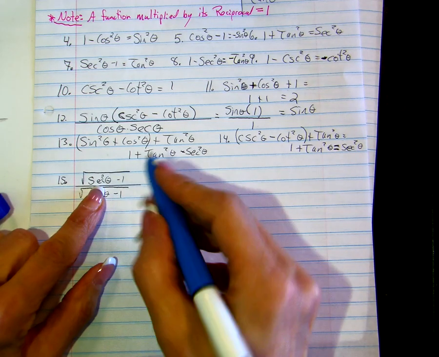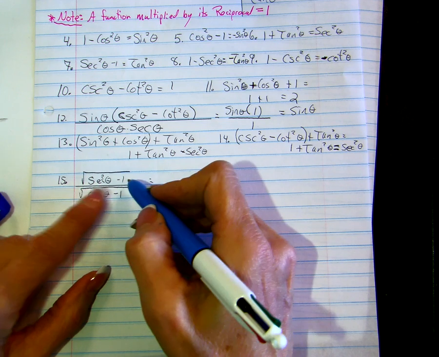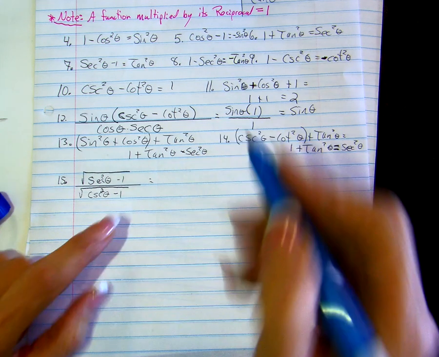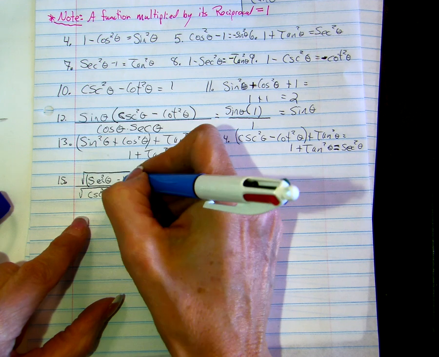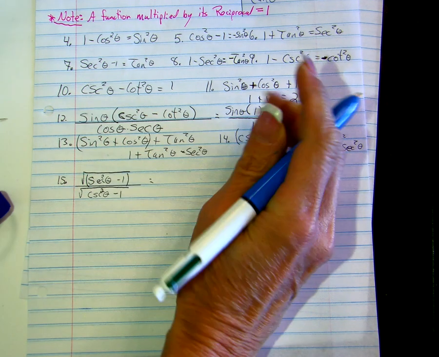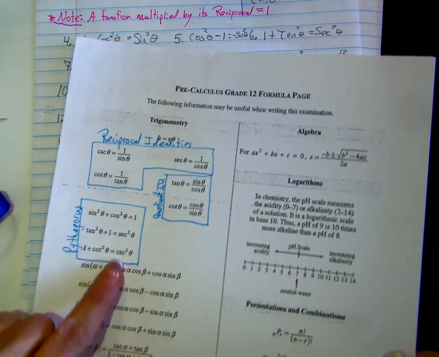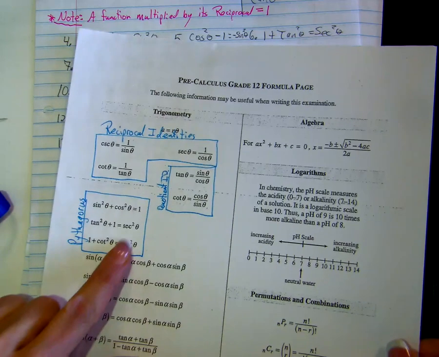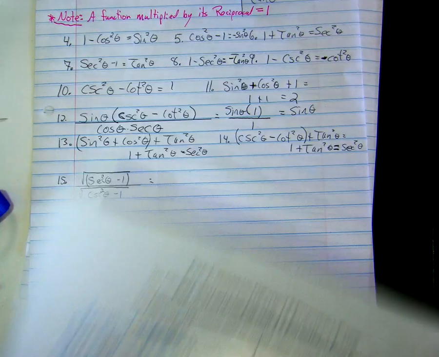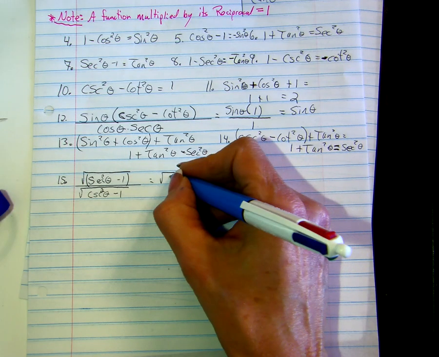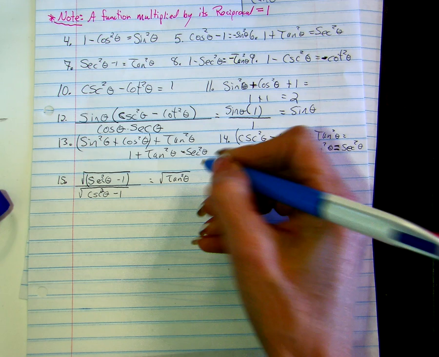So we're going to start with the square root of secant squared minus 1, divided by the square root of cosecant squared minus 1. So we've got squares. Look at Pythagoras: secant squared subtract 1 would leave me with a tan squared. So this is giving me the square root of tan squared on the top.